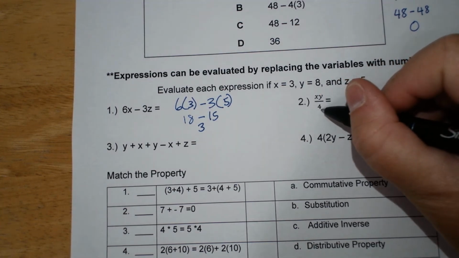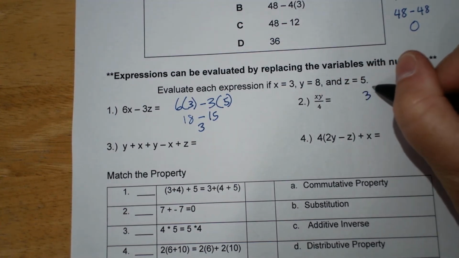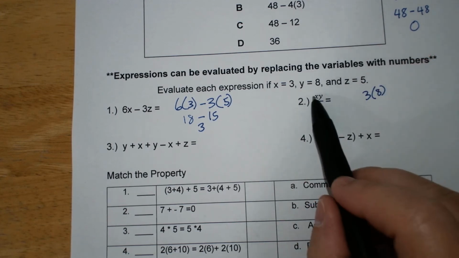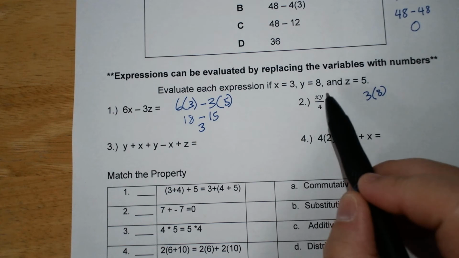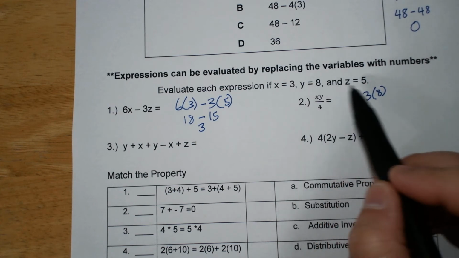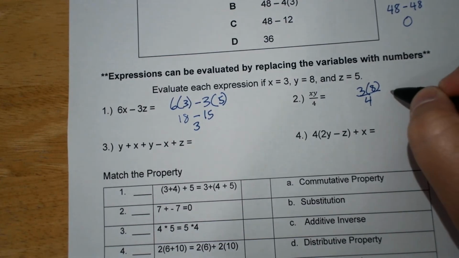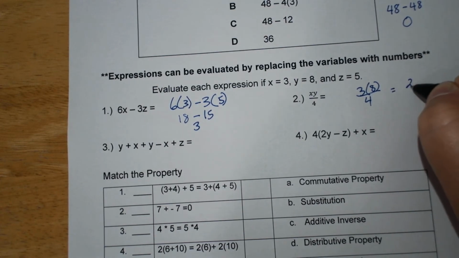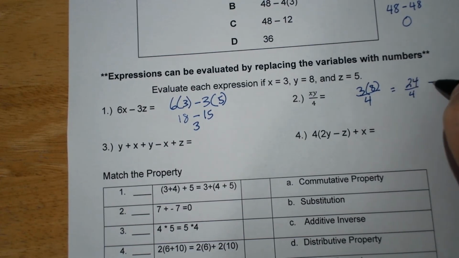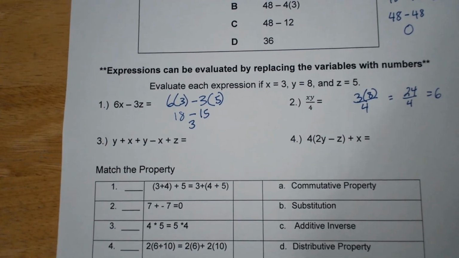x times y divided by 4, that's 3 times 8. I get my x from x equals 3. I get my y equals 8. I'm plugging them in. Divided by 4. That is 24 divided by 4, which is 6.